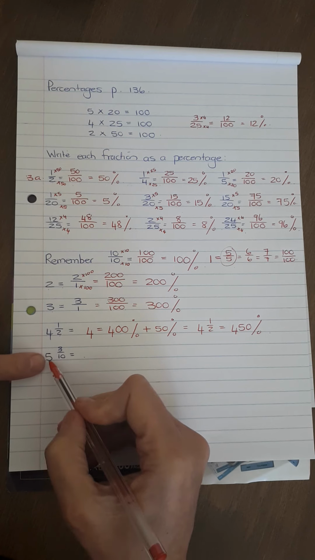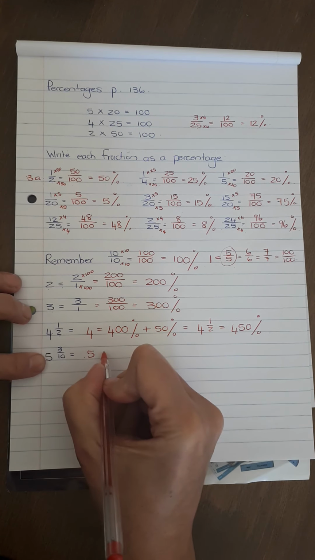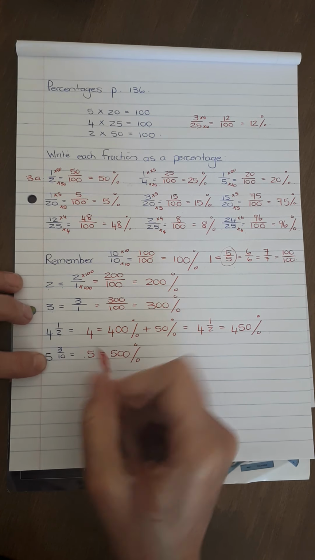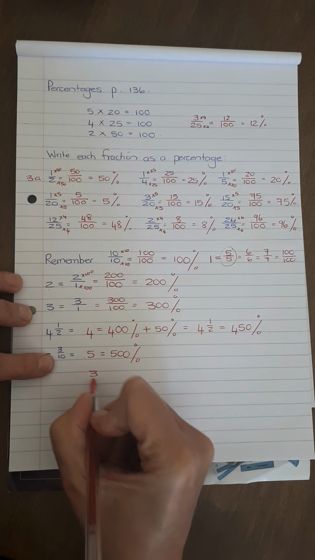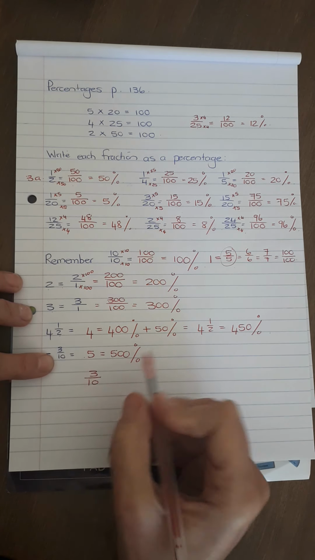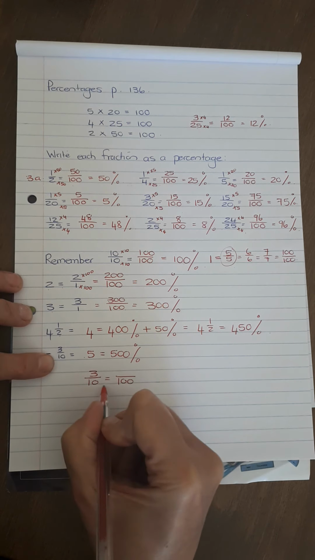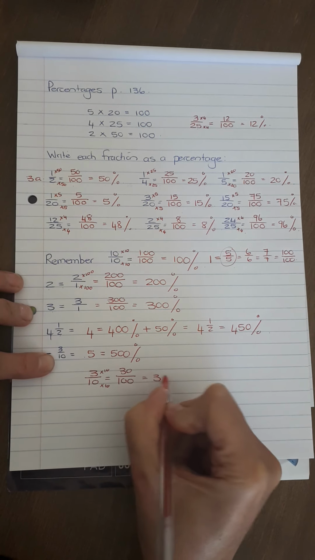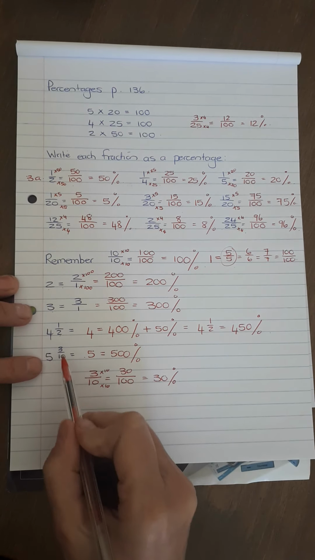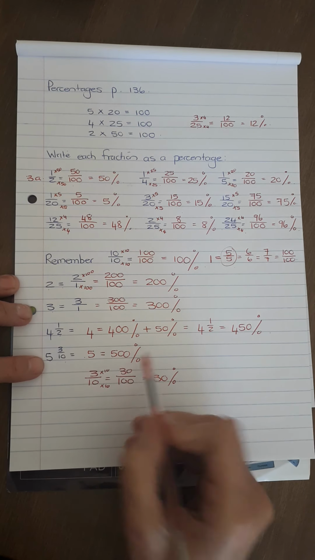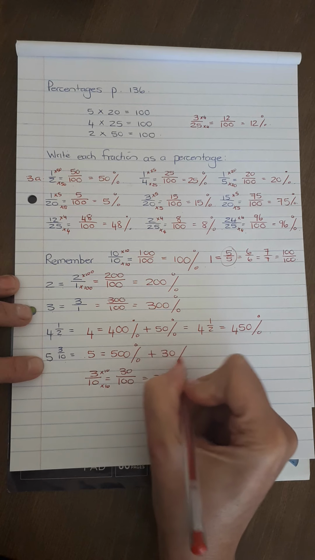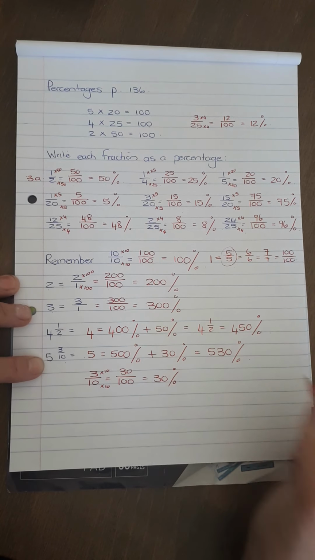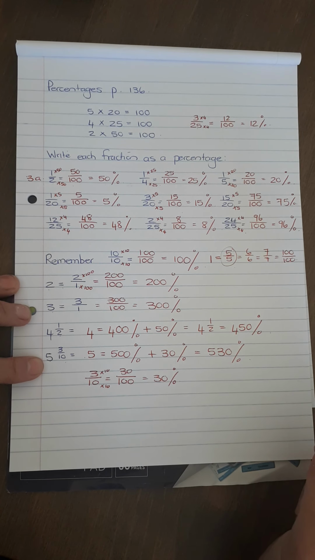Let's do this one. Now you know 5 is exactly the same as 500%. And 3 over 10, let's do it over here, 3 over 10, let's take that to a percentage. That's going to be over 100, times 10, times 10, 3 times 10, 30. That gives me 30%. So 5 and 3/10 will be exactly the same as 500% plus 30%. And that will give me 530%.